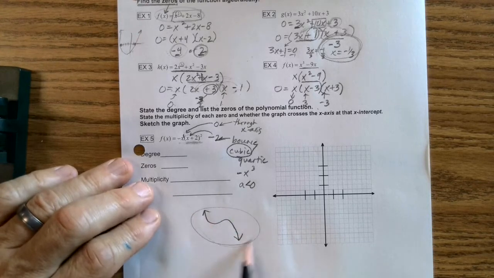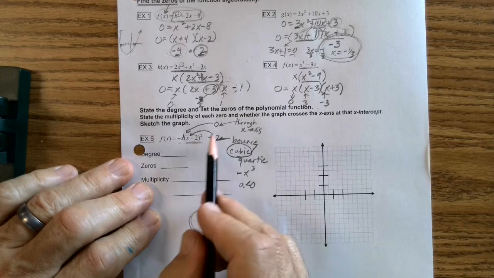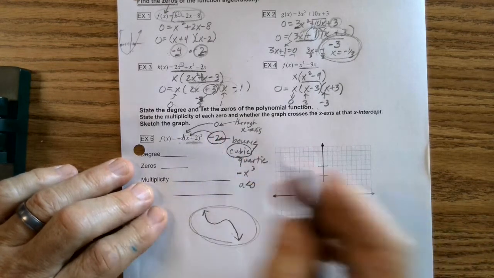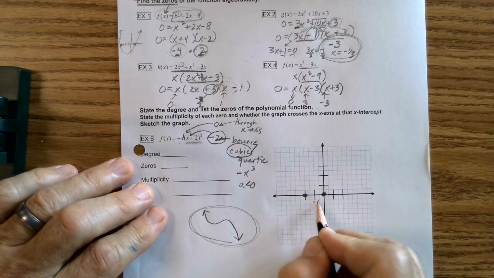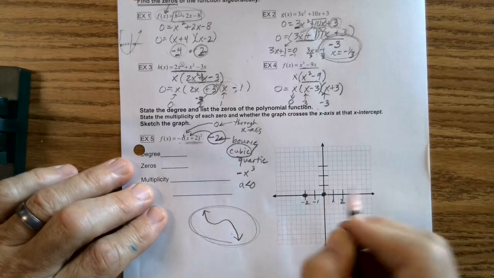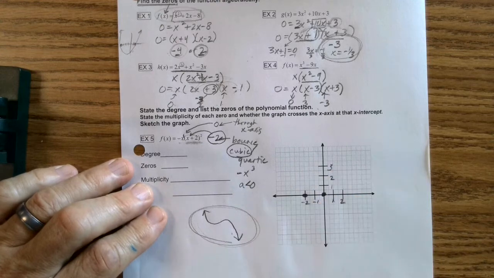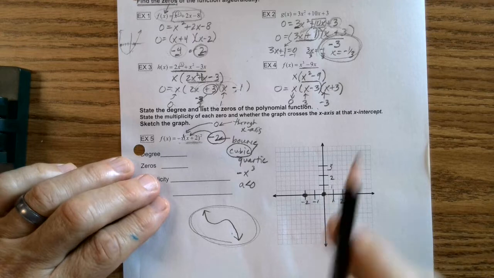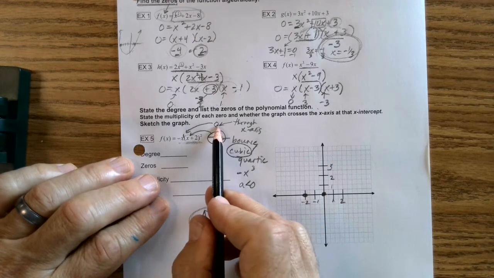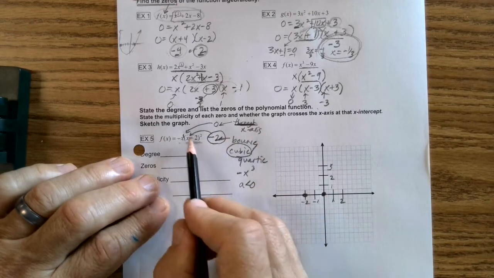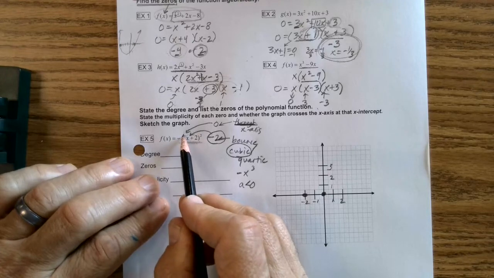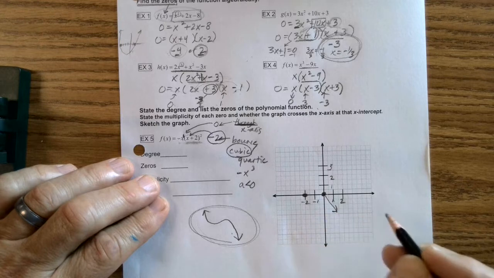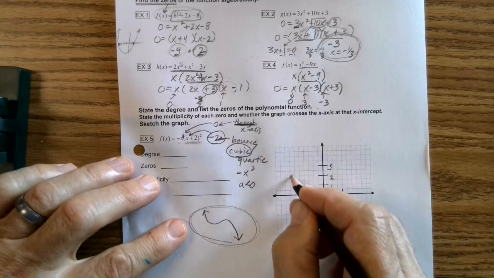So how am I going to use this? I'm going to plot my zeros. One of them is 0. One of them is negative 2, which is right here. This is negative 1, negative 2. This is 1, that's 2, 3, etc. And now you've got to listen: from 0 it goes through it because of that silly little 1, which is called odd multiplicity. So I know it's going to go like this, and I know it's going to go like this.